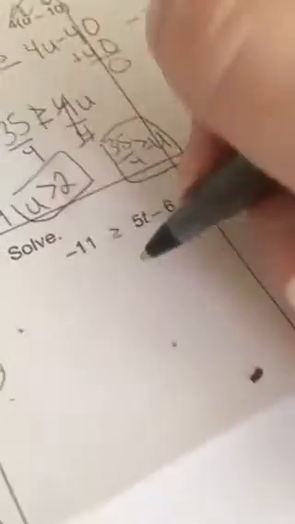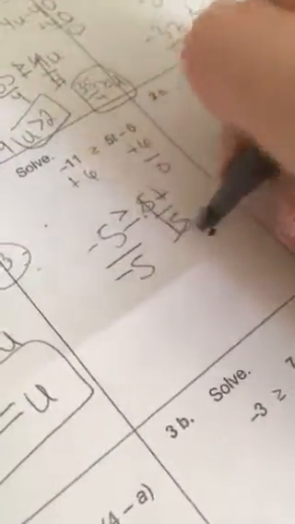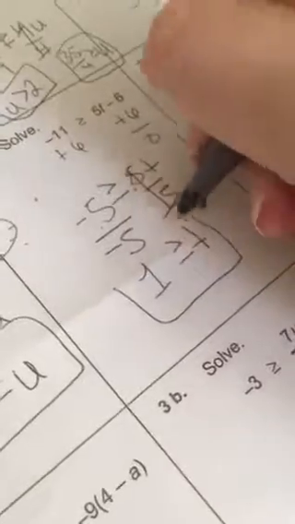Okay, let's look here. Here I'm going to add 6 to both sides. 5t is less than or equal to negative 5. Now here, I have to divide by 5. I'm not dividing by a negative 5 because the negative 5 is not with the variable. I'm dividing by a positive 5, so I don't flip the inequality symbol. It's still t is less than or equal to negative divided by a negative is a positive 1.